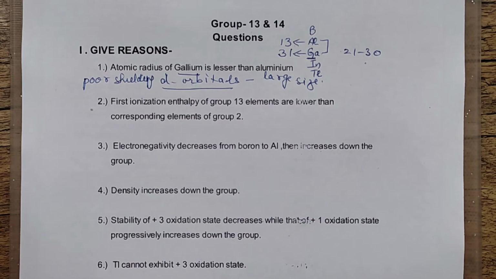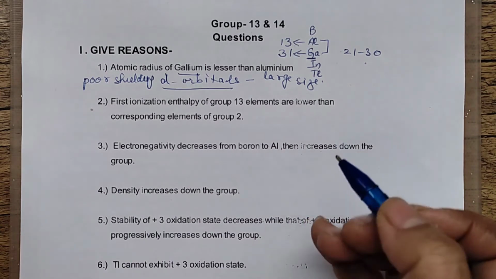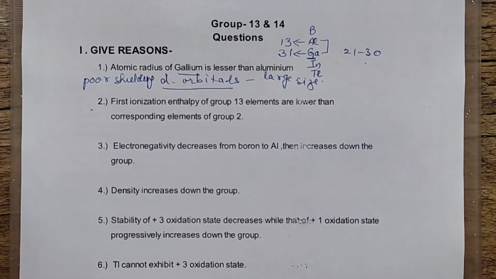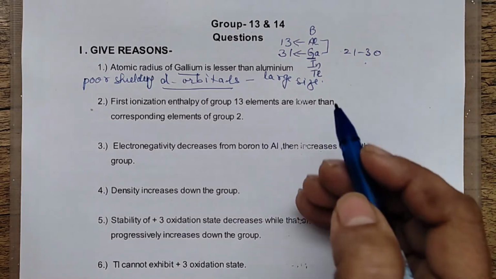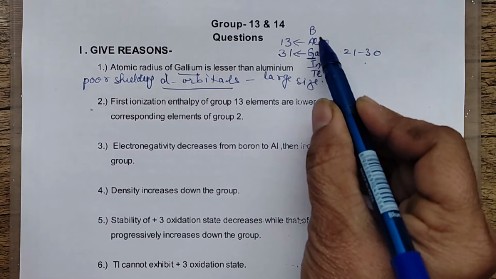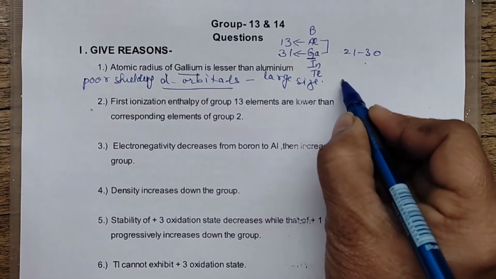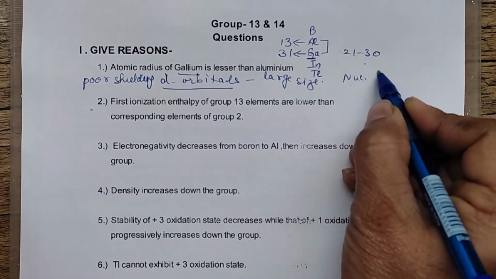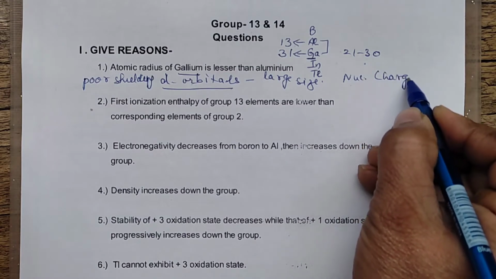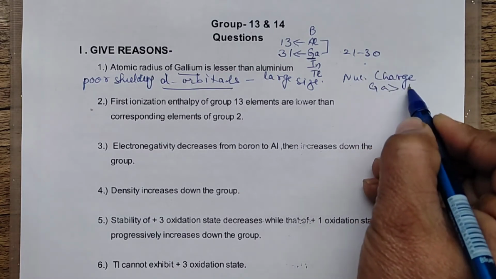The electrons of the d orbital provide poor shielding, due to which the size of gallium is slightly smaller than aluminium. So in a way we can say the nuclear charge in gallium is much more than aluminium. The effective nuclear charge in gallium is more than aluminium.